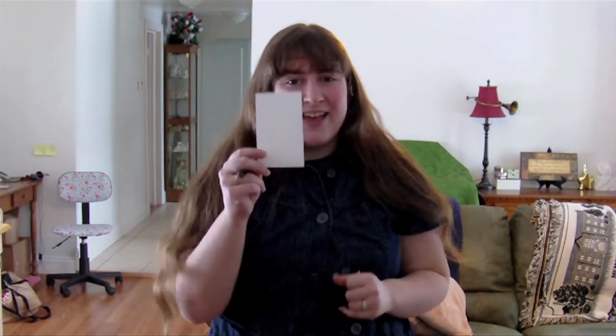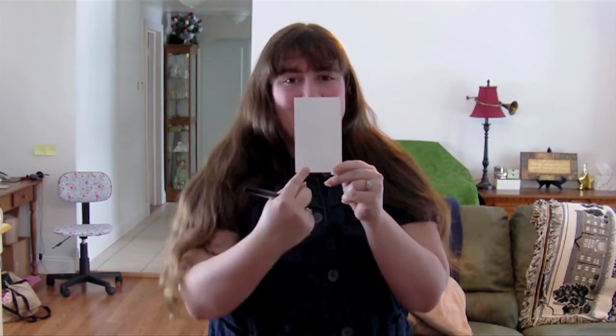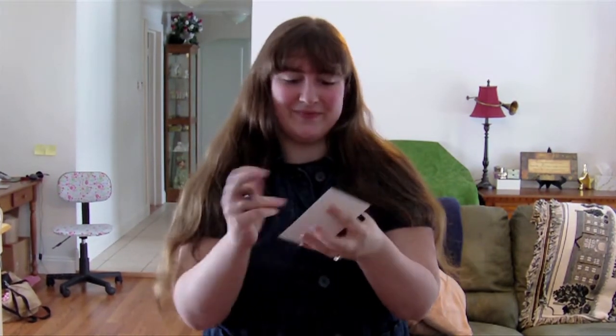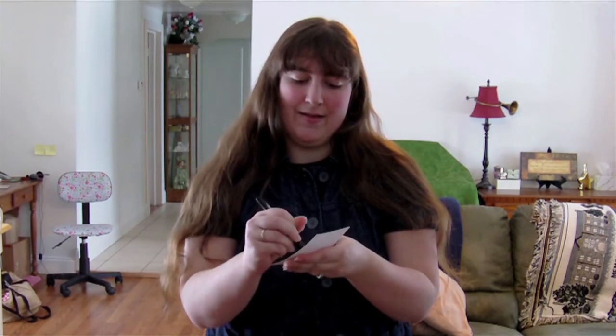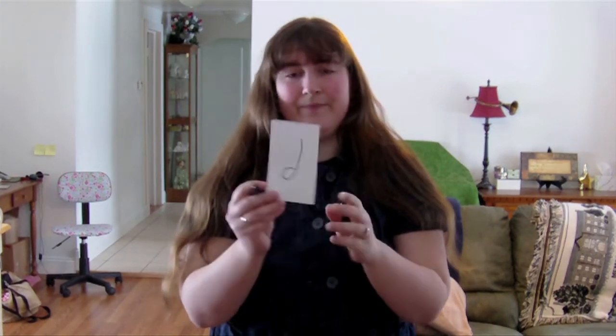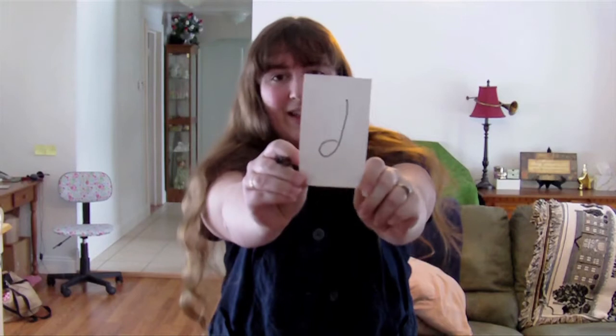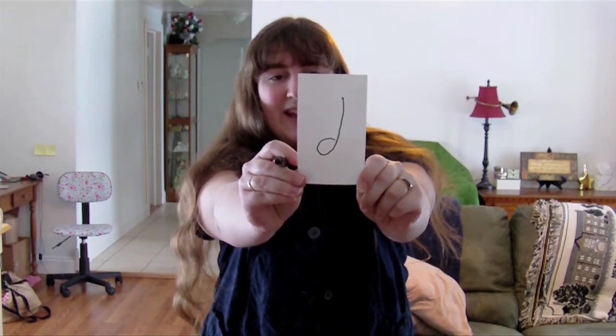Then, take another note card, and this time, do it tall-wise. On this note card, I want you to draw a Holly half note. Holly half note is an open circle with a staff on it. How many beats does Holly half note get? 2, that's right.